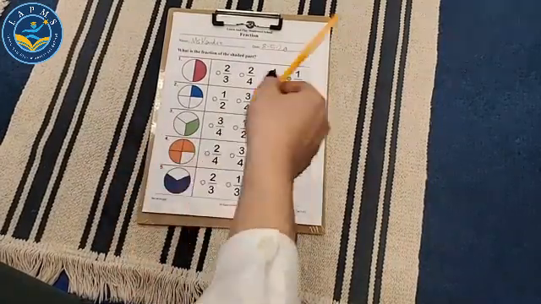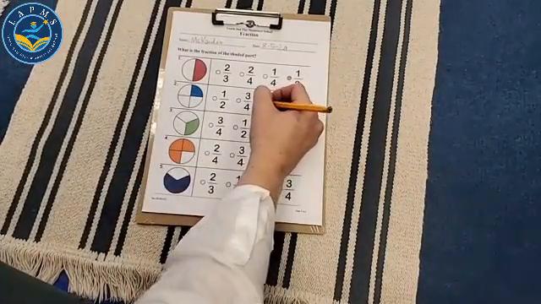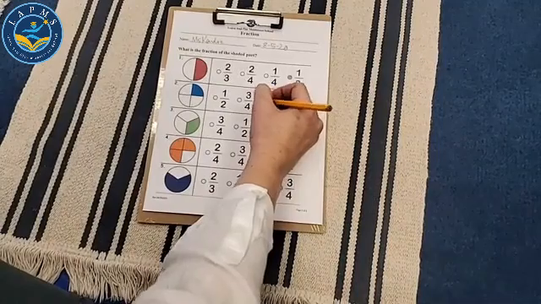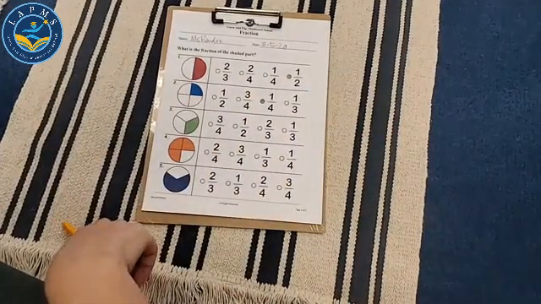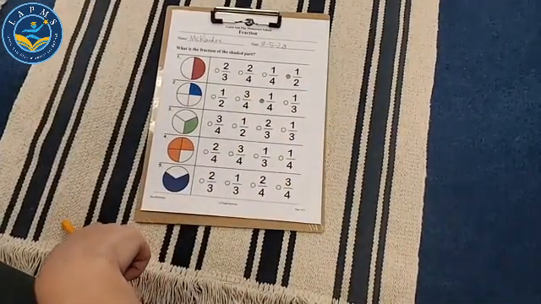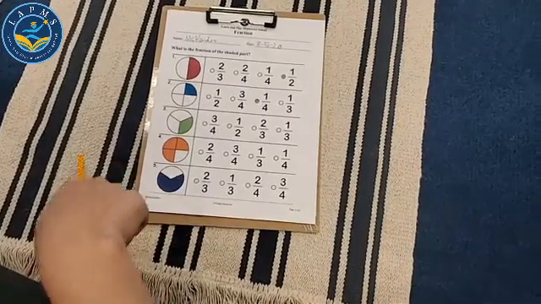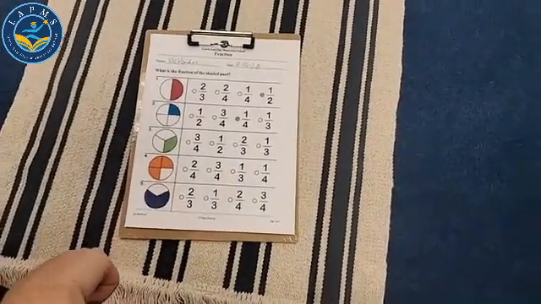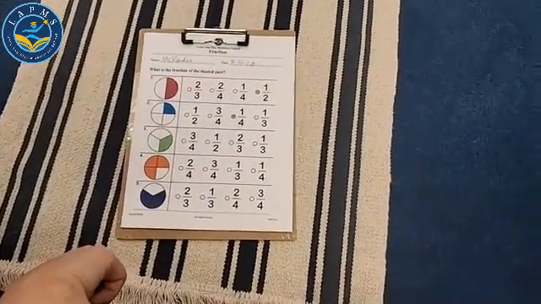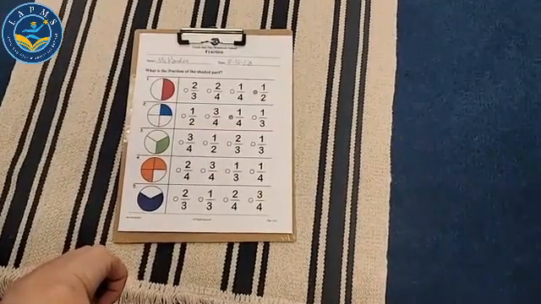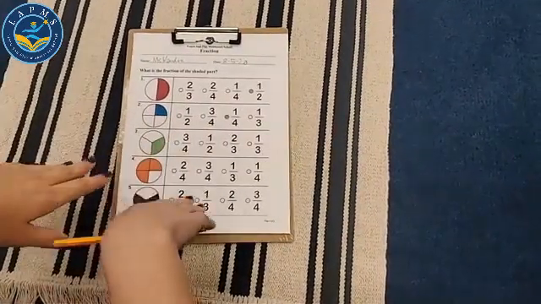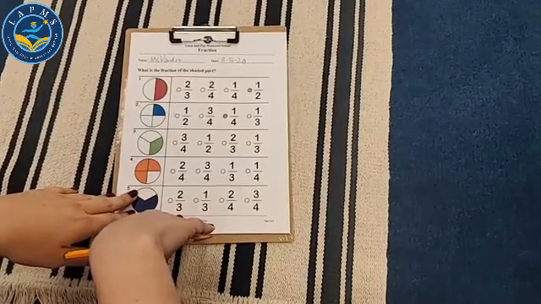Yeah, that's right, 1 over 4. Let's fill in that circle. Great job. Okay, and do you think you can do these ones? Yeah, I know you can. Excellent. Okay, you guys, I'm going to let you finish this later.